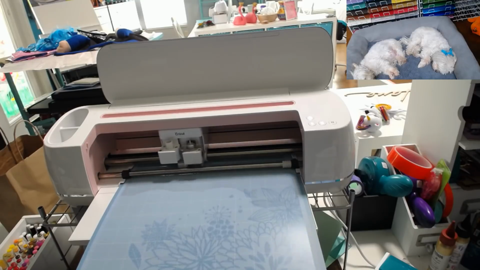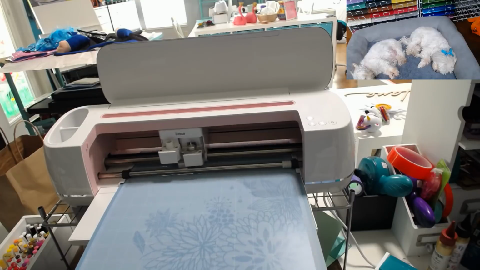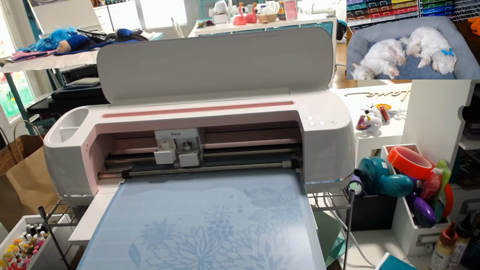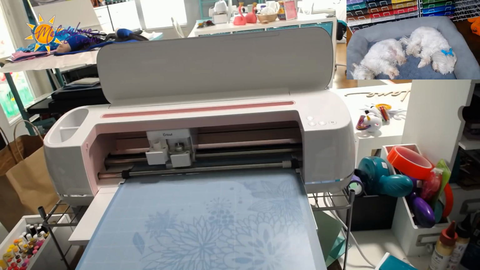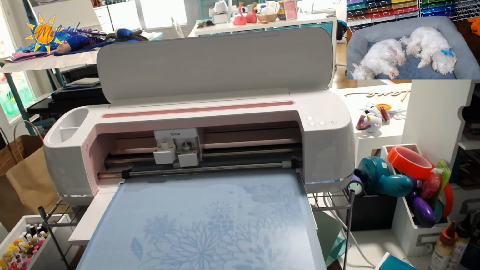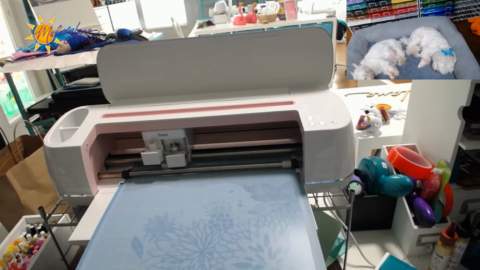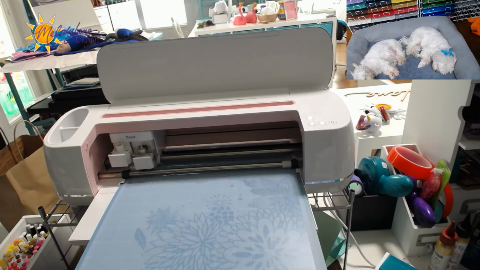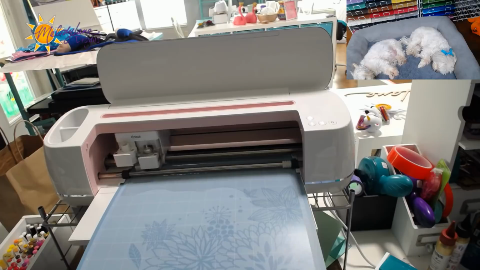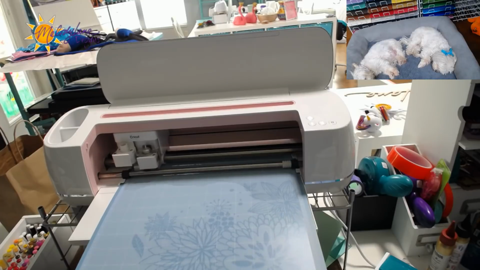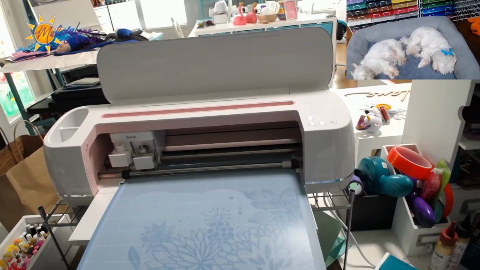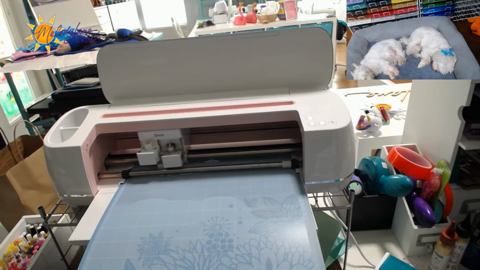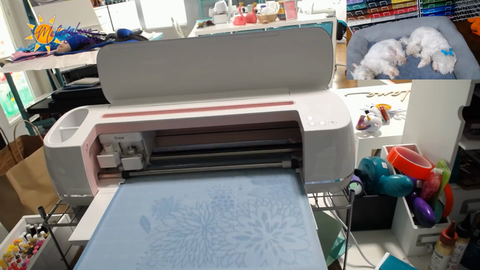Let me see if I can get you a link to the clear acetate. Here in the chat is a link to the acetate on Amazon, the Cricut acetate. You get 6 12 by 12 sheets.